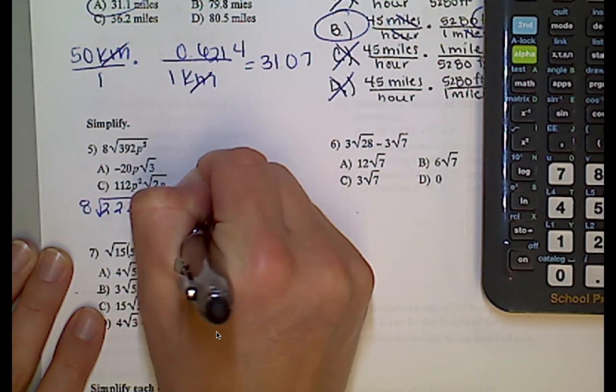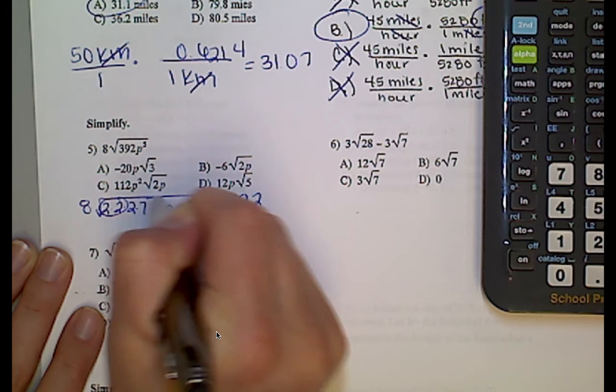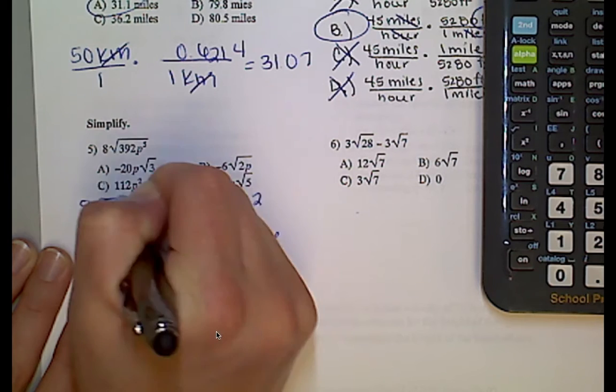And we've got P, P, P, P, P, because I've got 5 P's there. Circle the pairs: pair of 2's, pair of 7's, pair of P's, pair of P's. They get to go to the party.